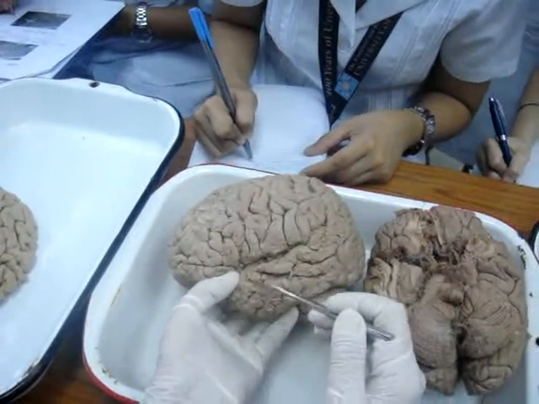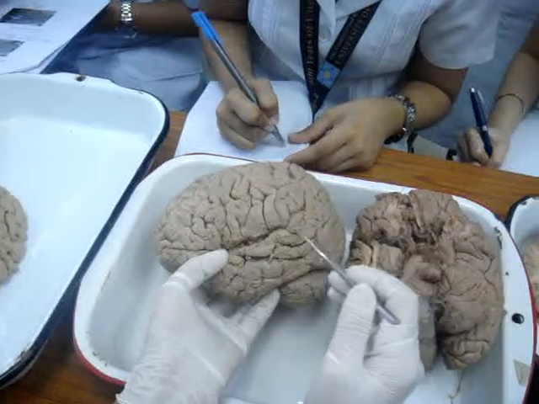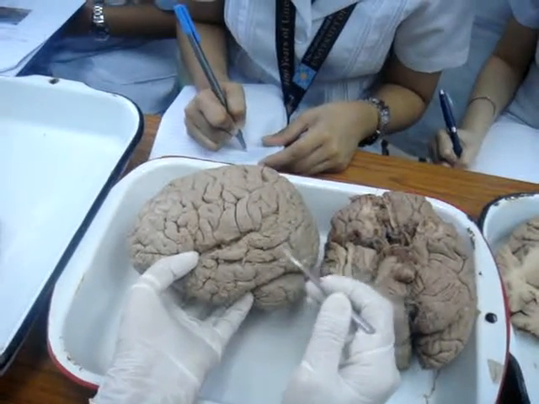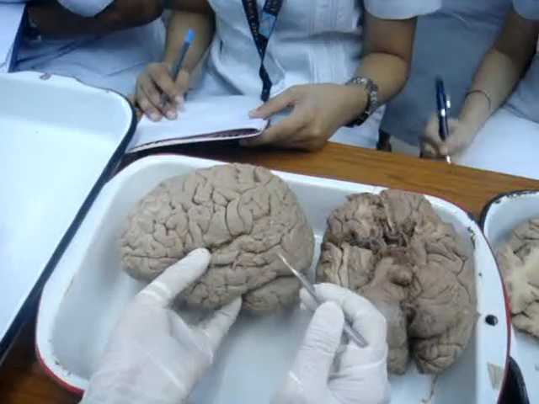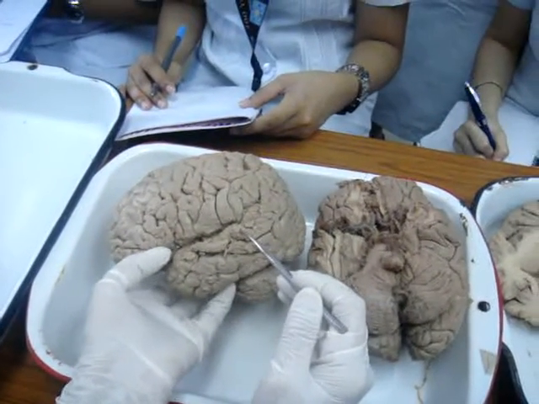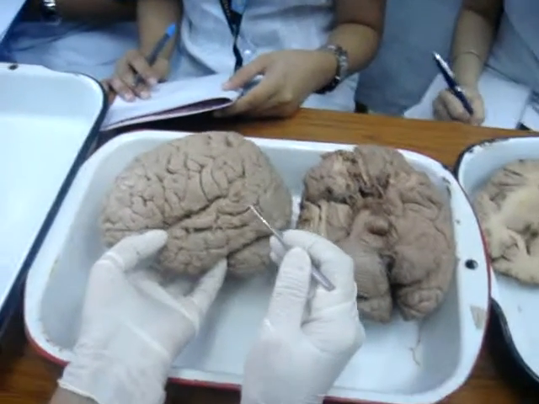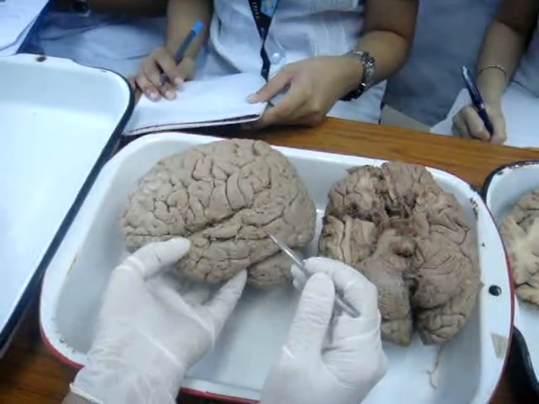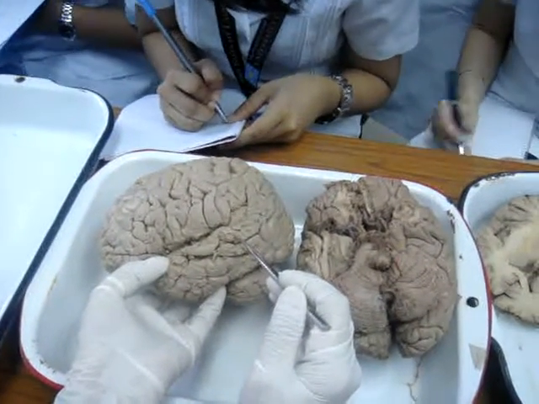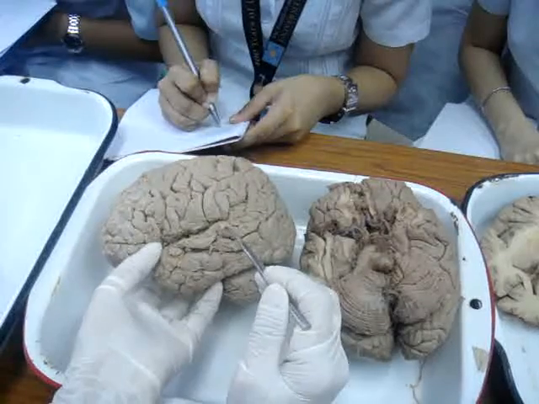Now, if you continue along the posterior portion of the superior temporal gyrus, this is the Wernicke's area for spoken word, Brodmann's area 22.